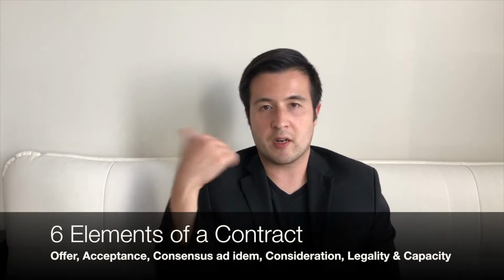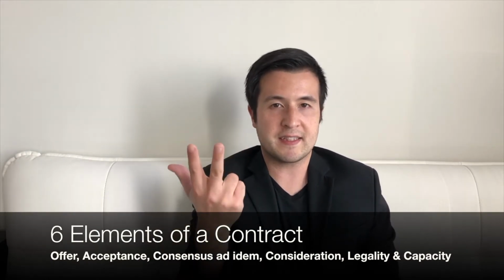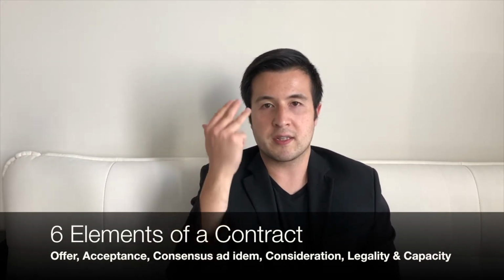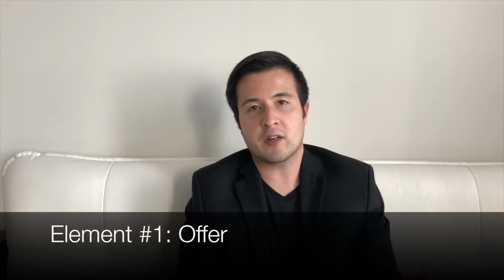The 6 elements are offer, acceptance, consensus ad idem, consideration, legality, and capacity. I'm going to use an overarching example in this video: someone trying to sell their car on an online platform to potential buyers. So let's start off with the first element.